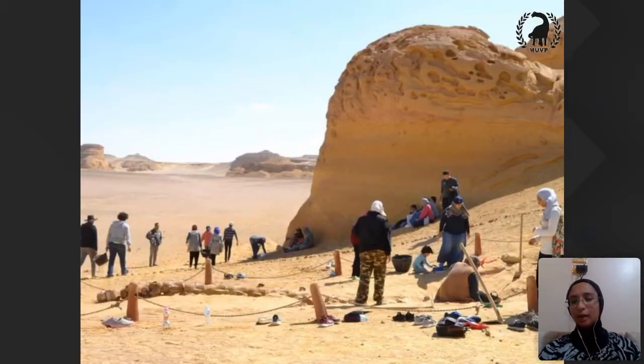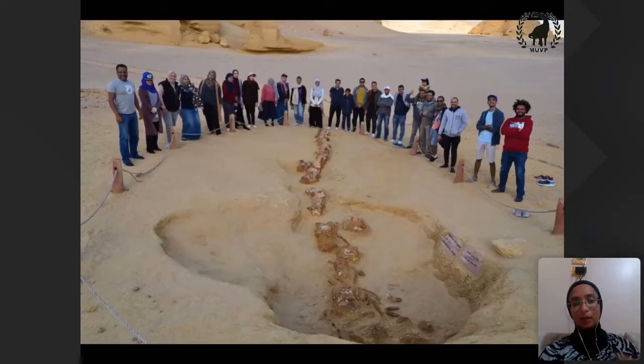Another place that we take students to is Wadi al-Hitan. Wadi al-Hitan has an open-air museum with dozens of skeletons on display that always need careful preparation and maintenance at many times. So we take students and we train them on this process. And the last trip that we have been to this place was, I think, last month.